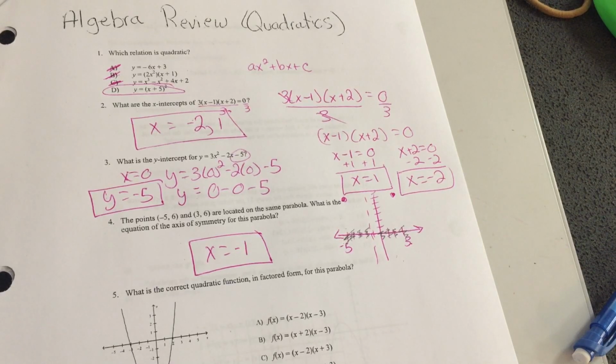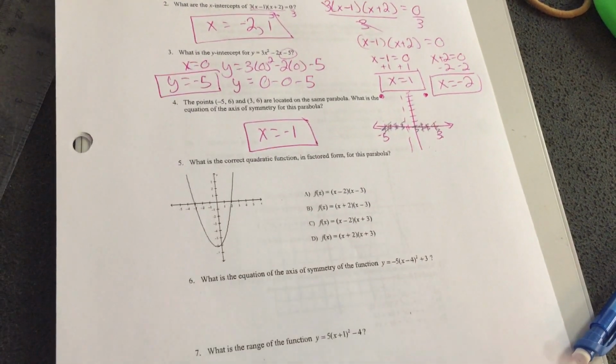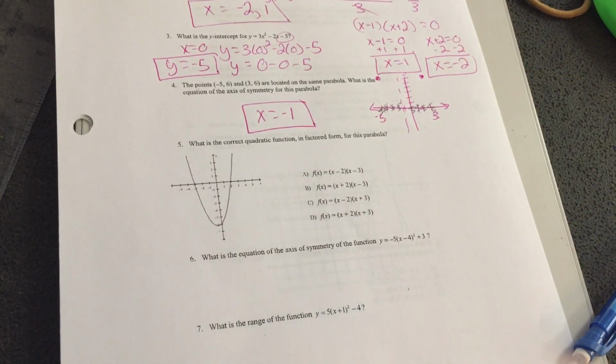Sometimes there's not a certain math formula. Sometimes there's not something special you've got to put in the calculator. Just put it on your paper and figure it out. Okay? Number 5. What is the correct quadratic function in factored form for this parabola? Okay. Any ideas on what you want to do?